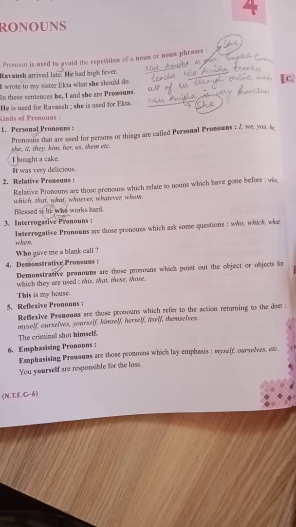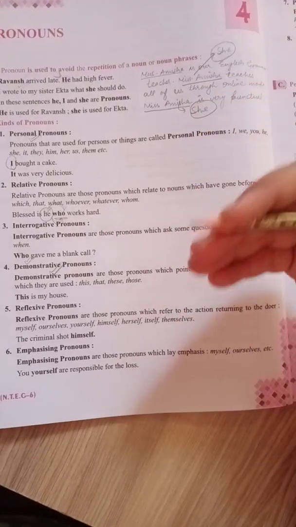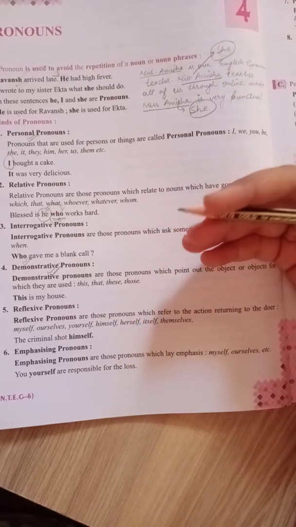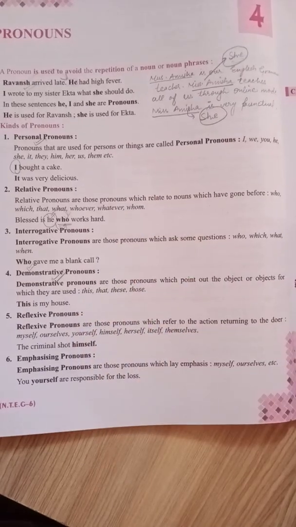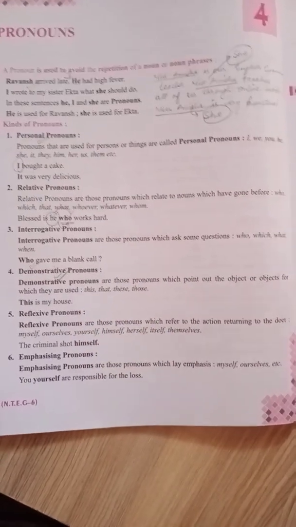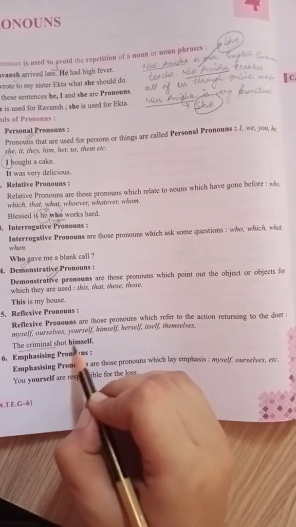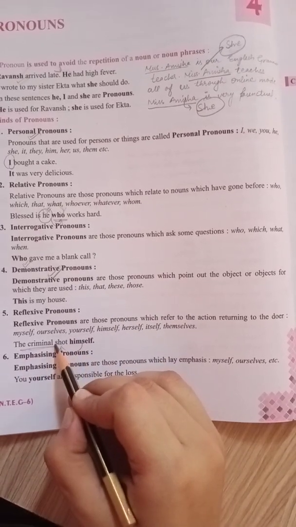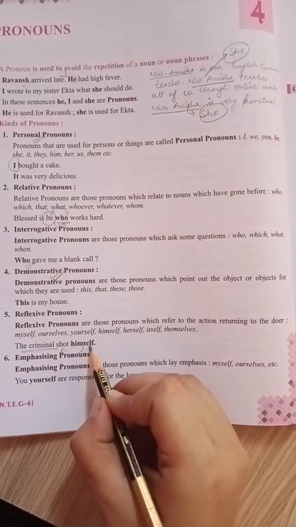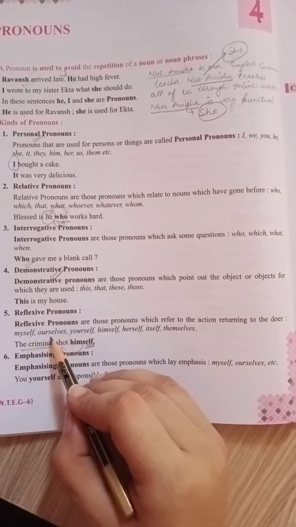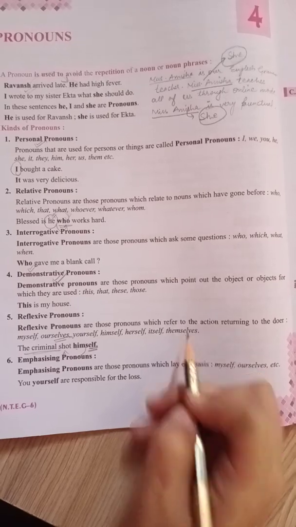Reflexive pronouns are the pronouns which refer to the action returning to the doer. The doer who is doing something, if the action returns back to that doer, then those pronouns are known as reflexive pronouns. Example: the criminal shot himself. Here the criminal is the doer who shot himself. Himself comes back to the criminal itself. Therefore it is a reflexive pronoun, where self always comes. You can say myself, ourselves, yourself, himself, herself, itself, themselves.